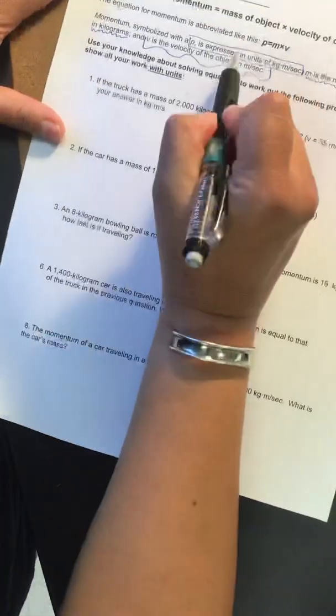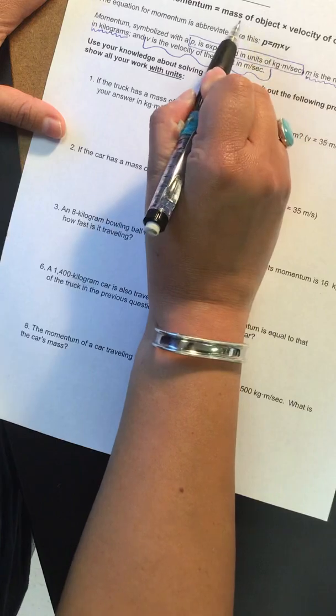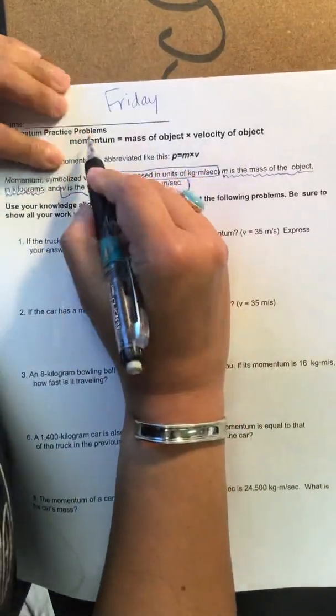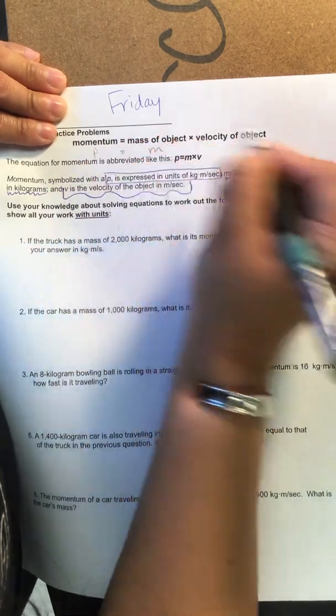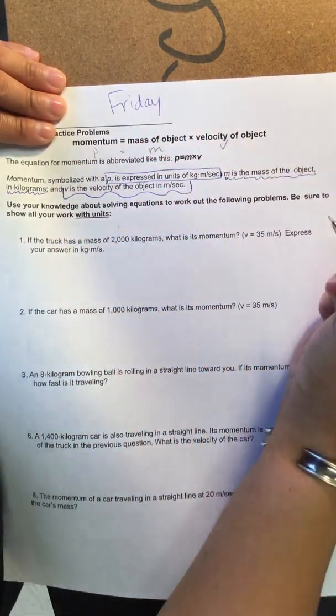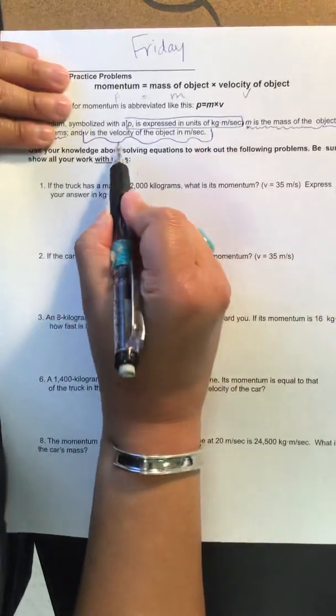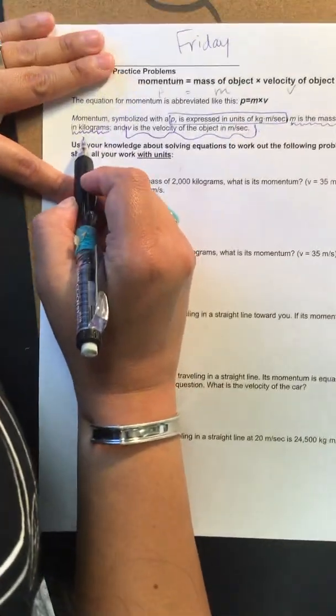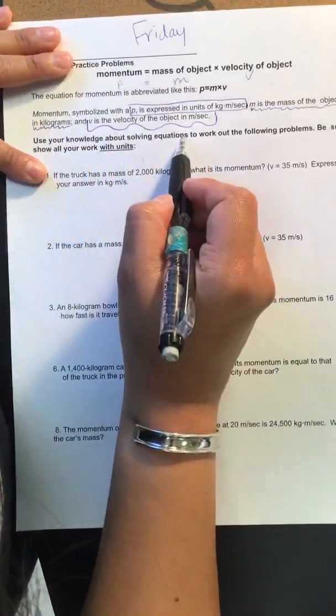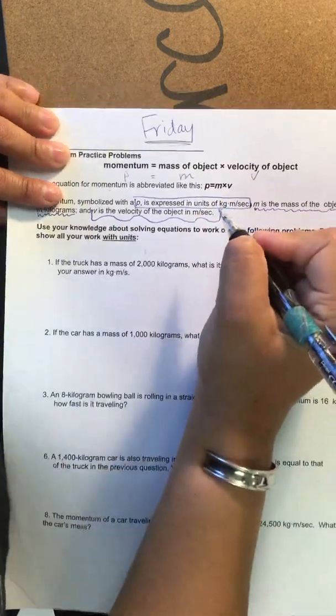And finally, you are going to work on some momentum calculations. So here is your formula. Momentum is equal to mass times velocity. And here are your units. Kilograms times meters per second. The mass is in kilograms, and the velocity is in meters per second. And so again, this is for Friday.